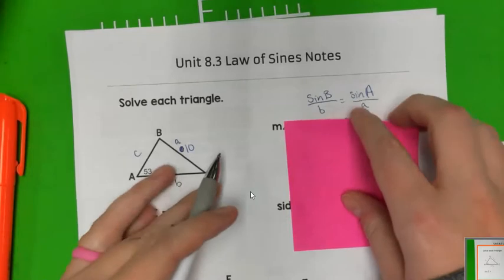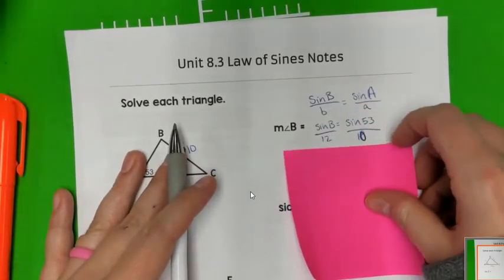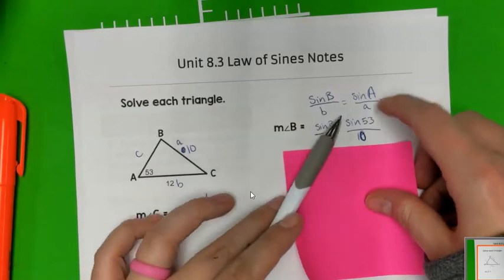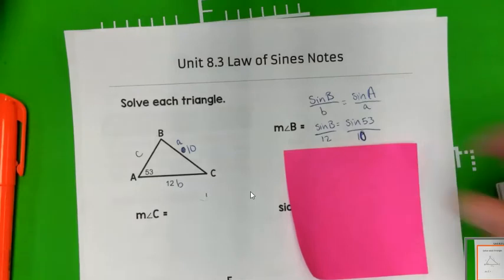We're still going to fill in everything like we have been, though. So I have my sine B, my sine A. I don't have this. That's what I'm missing for the angle.